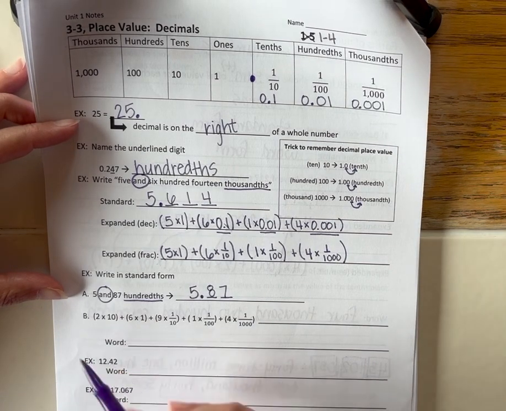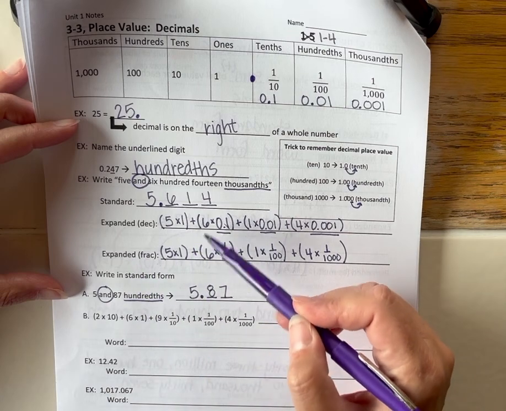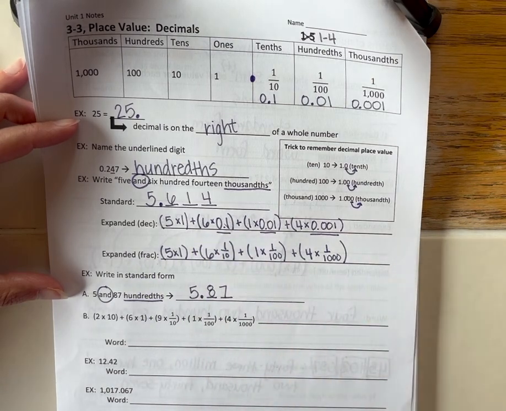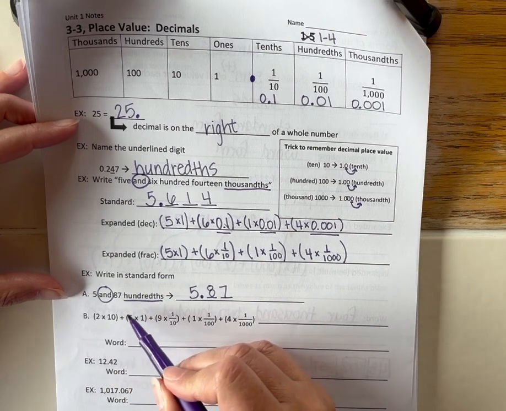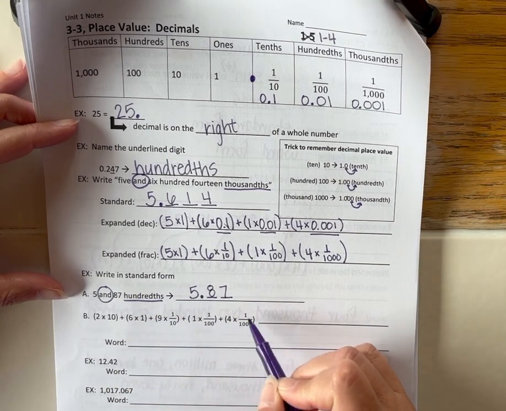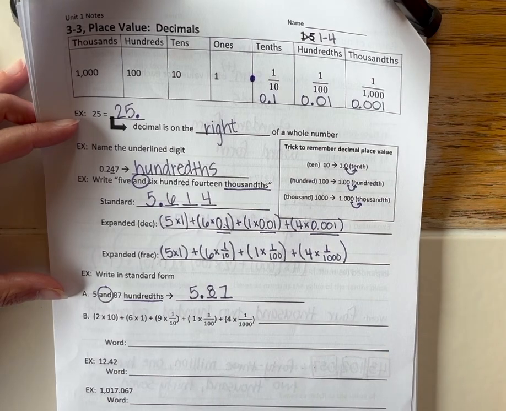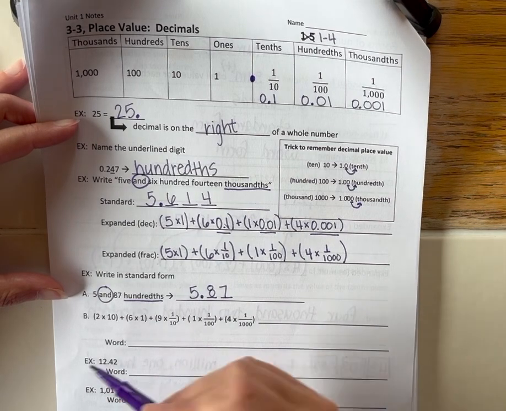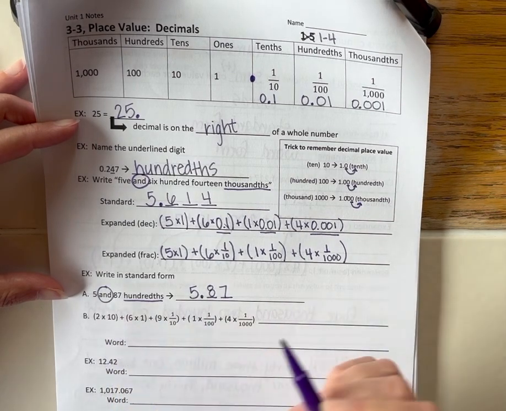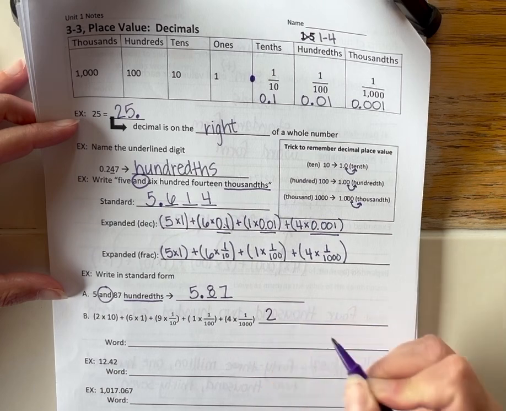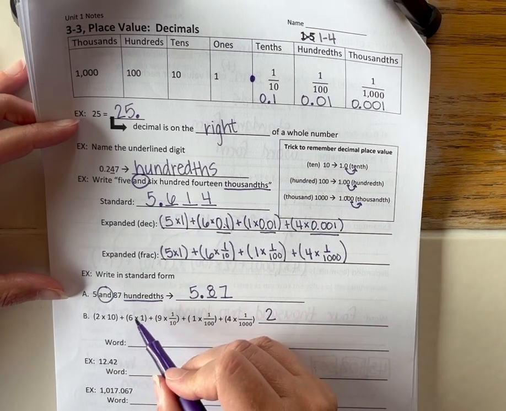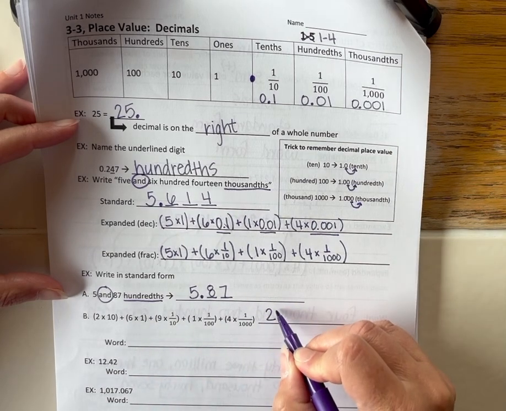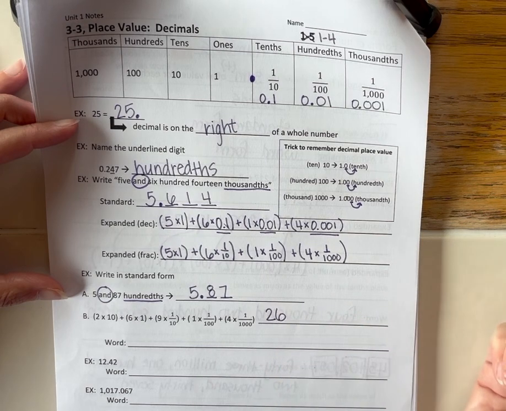Number 2 is the reverse of the expanded form. So they give you the expanded form. Your job is to make it into standard form. Okay, so each chunk represents simply a digit, and it's telling you what place that digit is in. Okay, so there is a 2 in the tens place, so that's worth 2. There is a 6 in the ones place. The ones place is right next to the tens place.